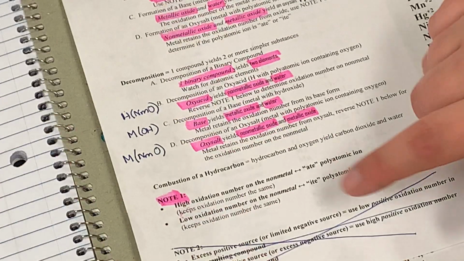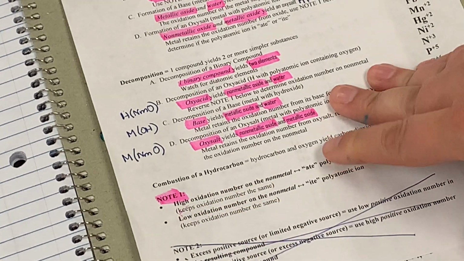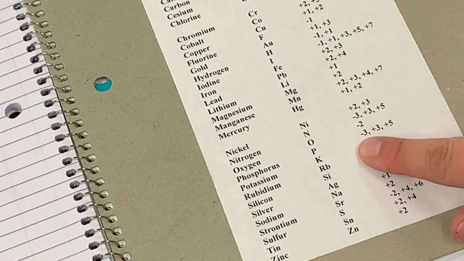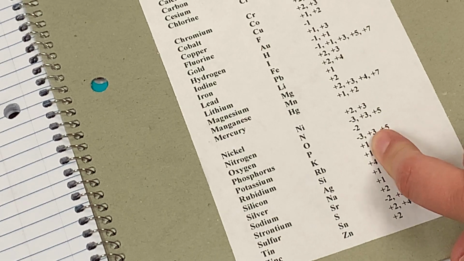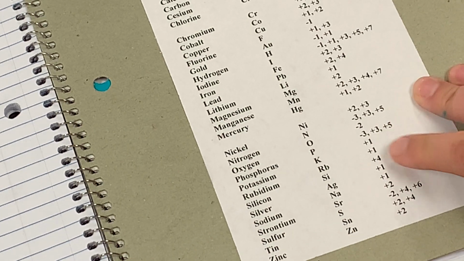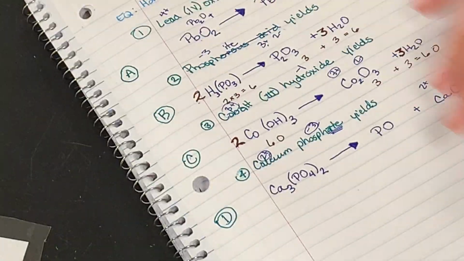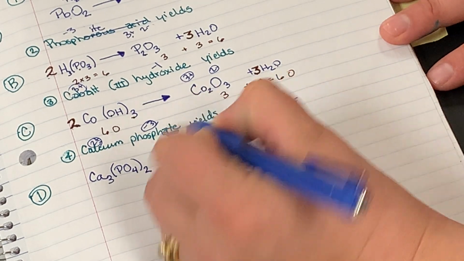So when we have phosphate, ate, we're going to need the high oxidation number. So we're going to look for phosphorus on here. Okay, remember the negative we ignore. We have +3 and +5. The high oxidation number is going to be that 5. So the charge we're going to use for phosphorus here is 5+.